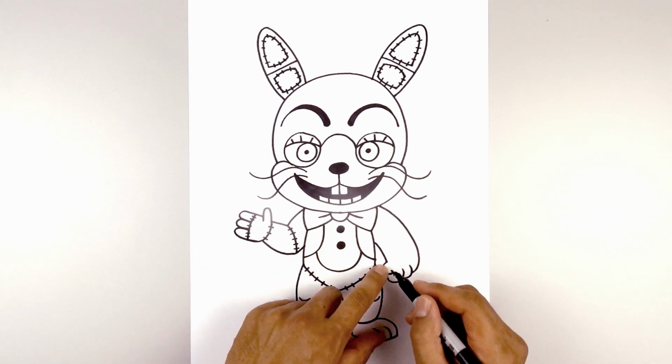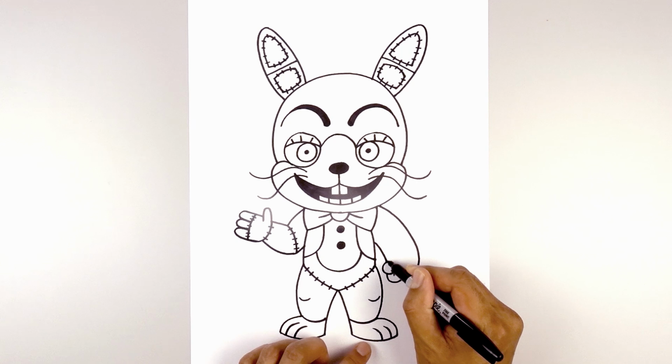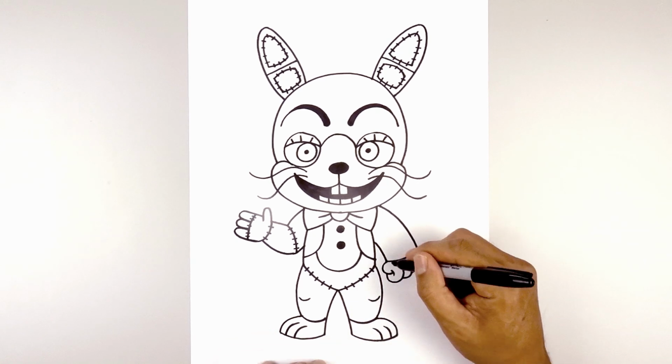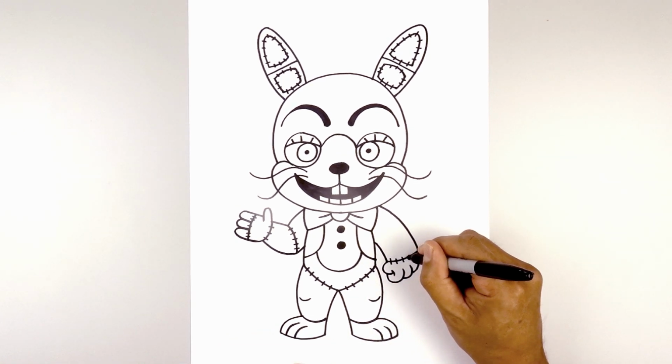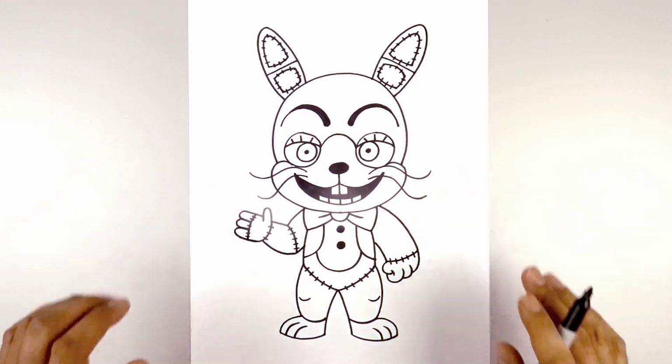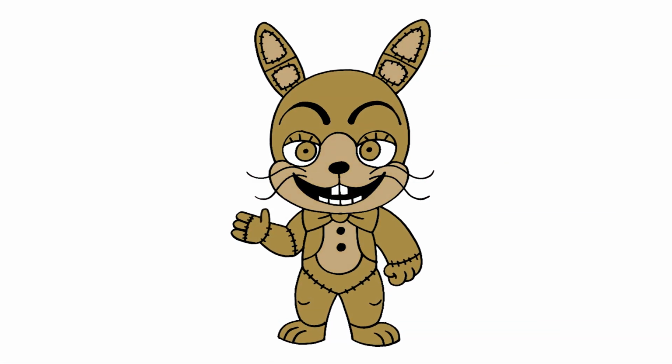Now let's go back to the right side. We're going to separate out the wrist. Starting from the inside, we're going to curve down and then up, and then add some stitches along the wrist. And that's pretty much it. There we have it. There's Glitchtrap from FNAF VR.